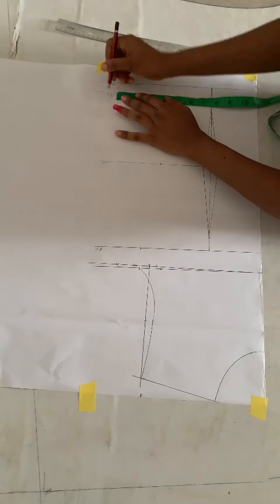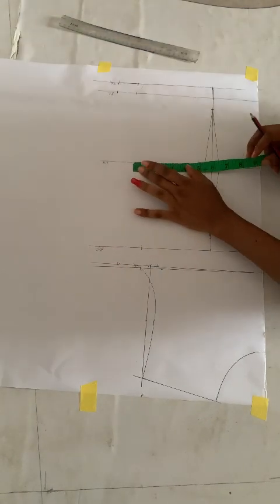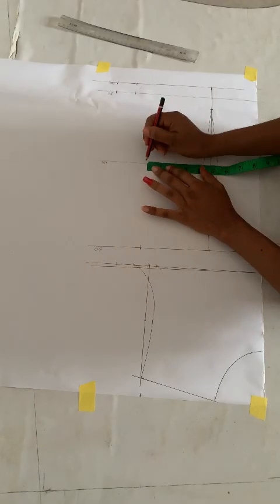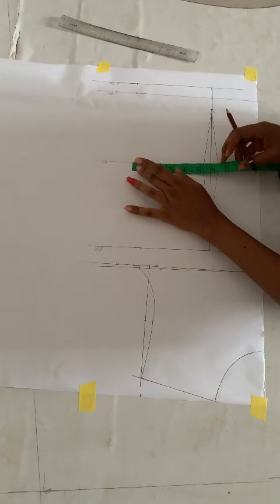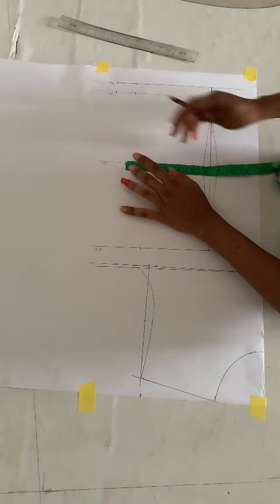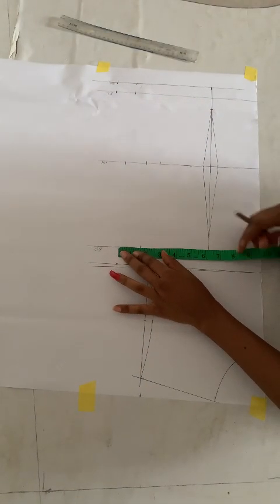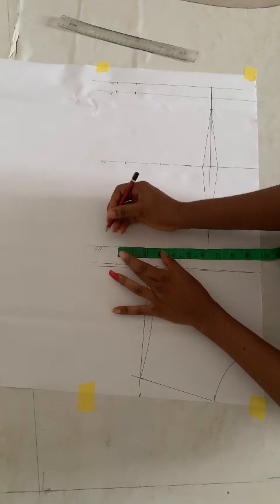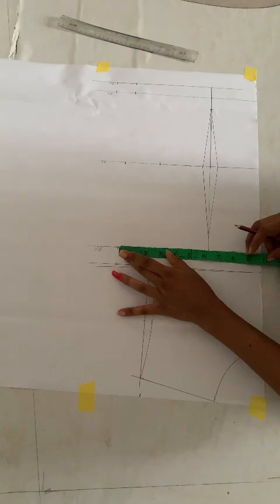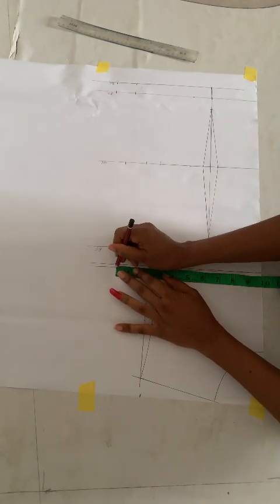So after that, the next thing I'm going to do is to add 1.5 inches sewing allowance for all my measurements. Then at the waist point, I'll be replacing the dart. Remember, we took ½ inch from both sides of the dart, so I'll be replacing it back, then add 1.5 inches sewing allowance. That is only done at the waist. So I'll come here at my bust point, measure my bust, then add my 1.5 inches sewing allowance.